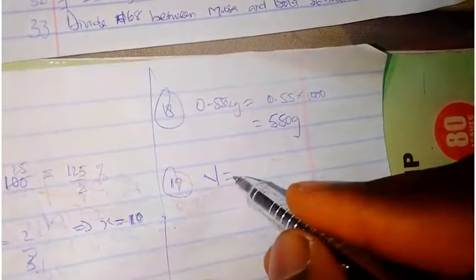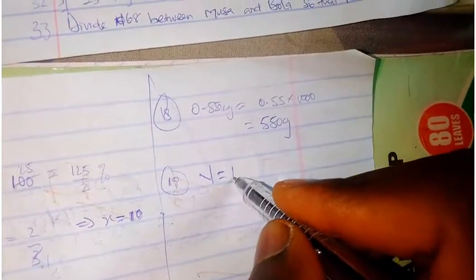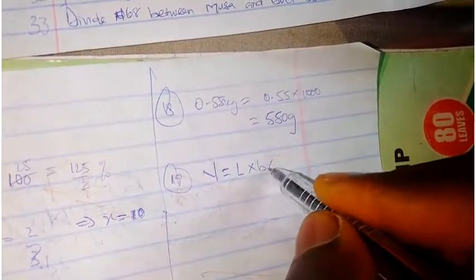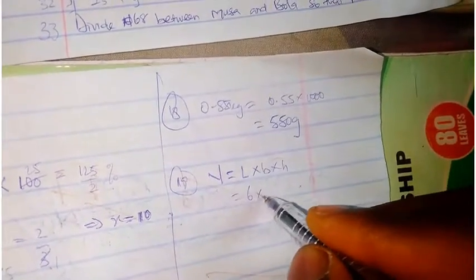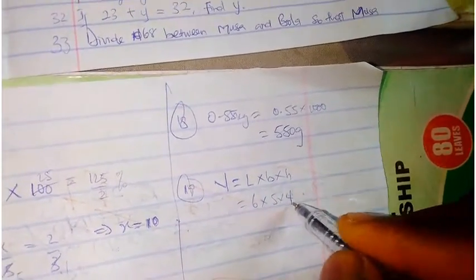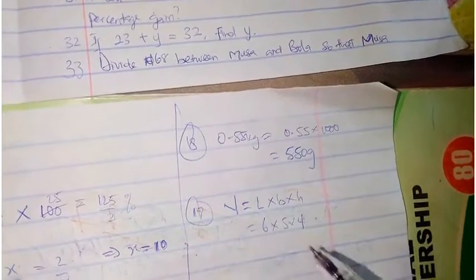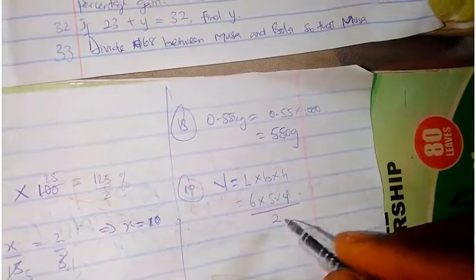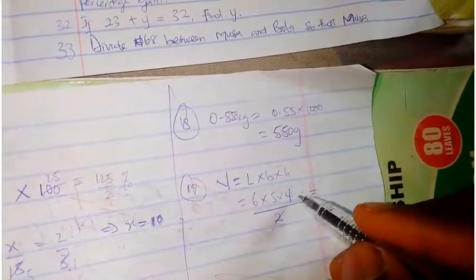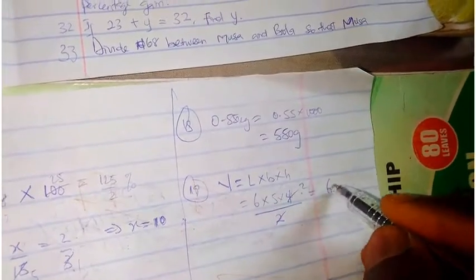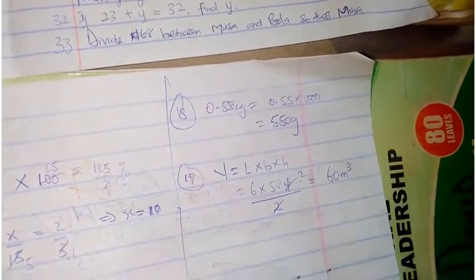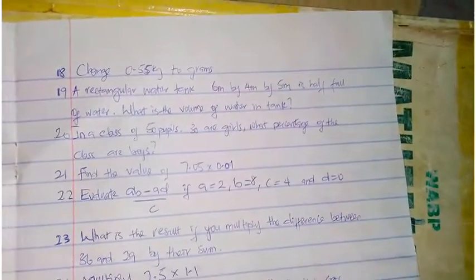Volume of a cuboid is what? That's the length times the breadth times the height. So that's 6 times 5 times 4, as given to us in the question. But it is half of the tank, so I'll divide by 2. 30, that's 60 meters cube. Okay, meters cube in that case.